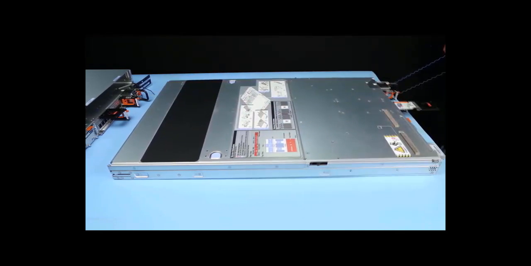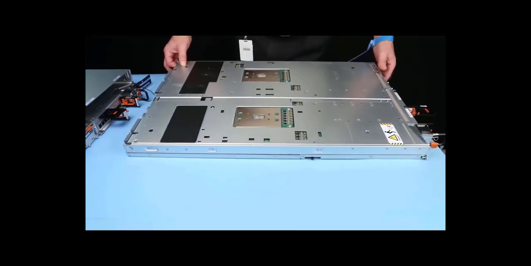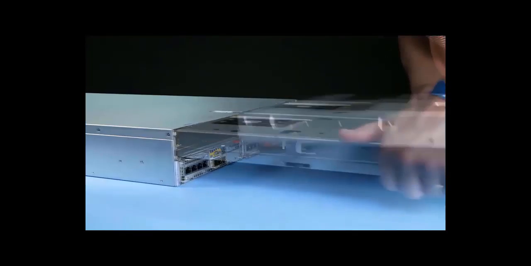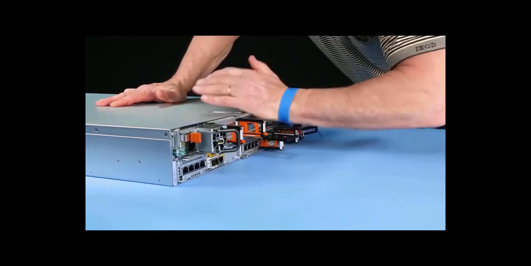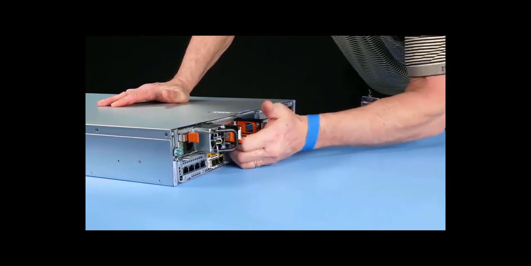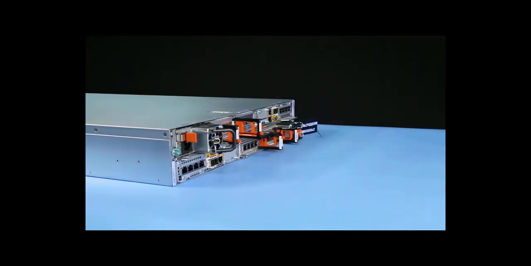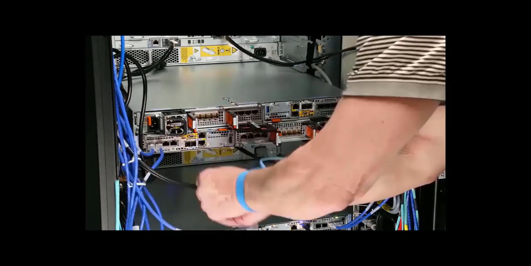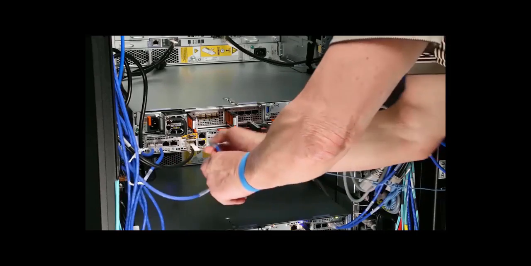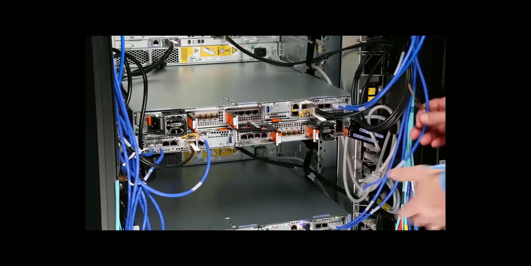Put your cover back on, slide that back into the storage processor, and make sure everything is locked down. The storage processor is secure in the DPE. Of course, we're doing this no doubt while the DPE is in the cabinet still, just showing you here again for clarity. And make sure you go ahead and put your cables back where they were originally.